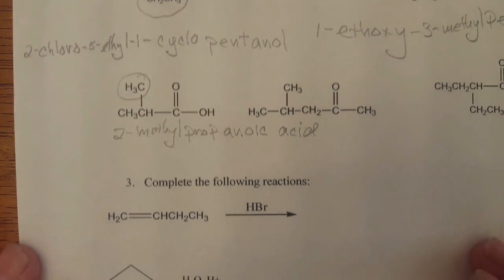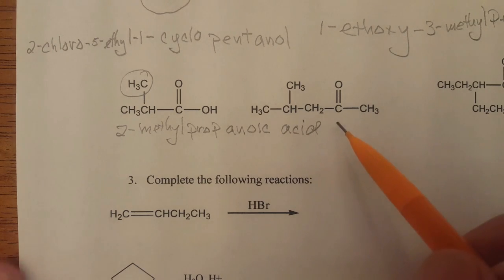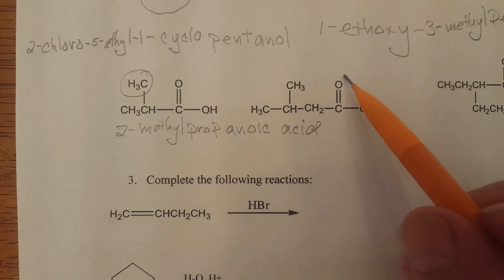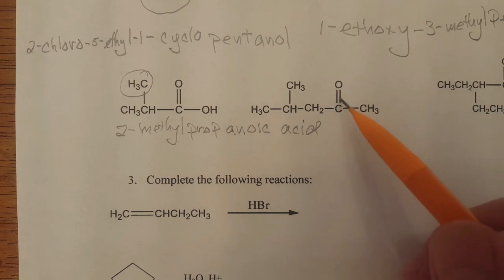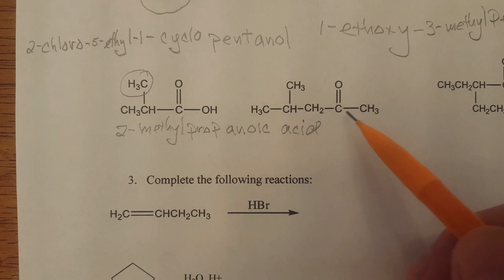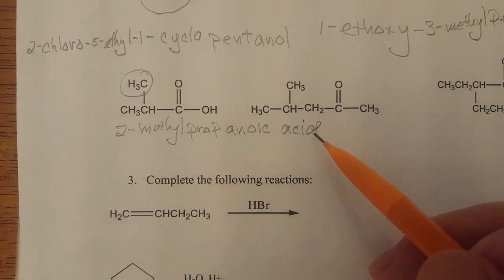Let's move on to this guy right here. Okay, this functional group is characterized by a carbonyl, carbon doubly bonded to oxygen. It has a carbon on one side and a carbon bonded on the other side. So let's look at our cheat sheet and find this critter.